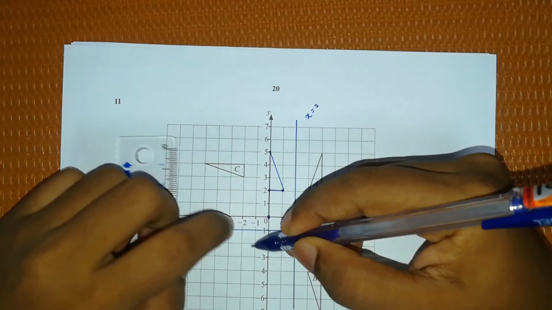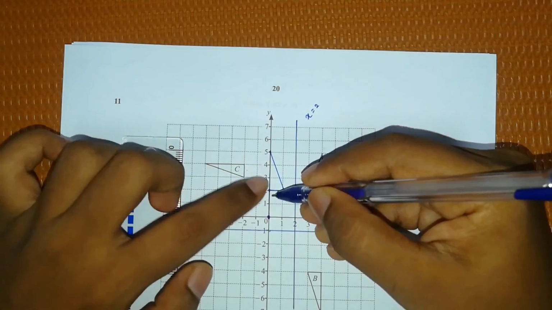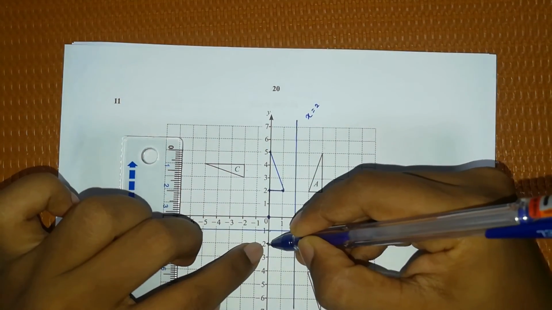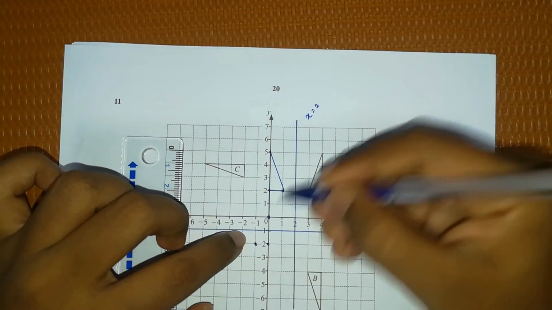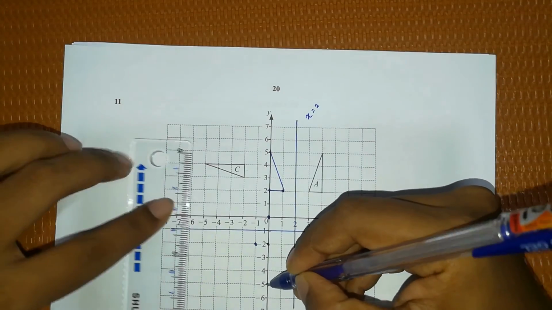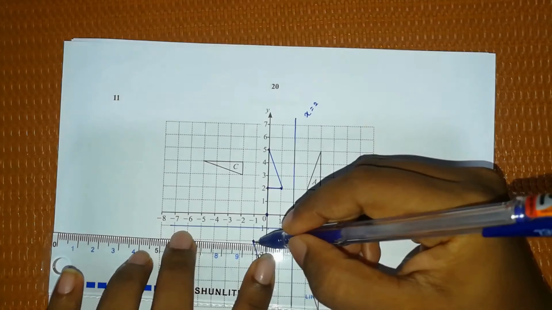That means exactly half around. So if you rotate it here, that is 90. So it is coming over here. Right? Then this should be on this side and this doesn't change. 3 squares down. 1, 2, 3. So this should be the triangle D.